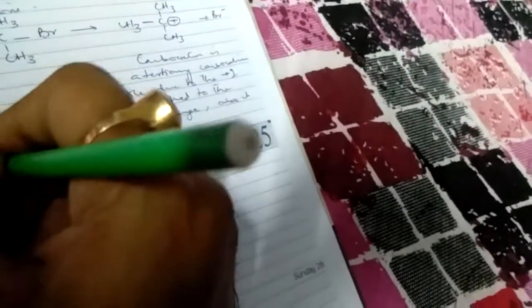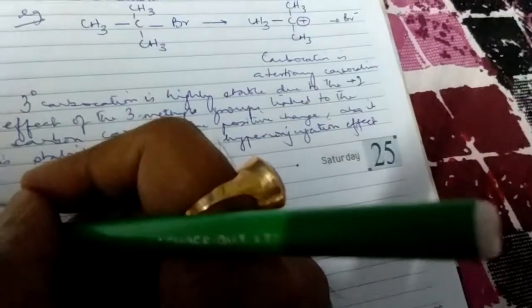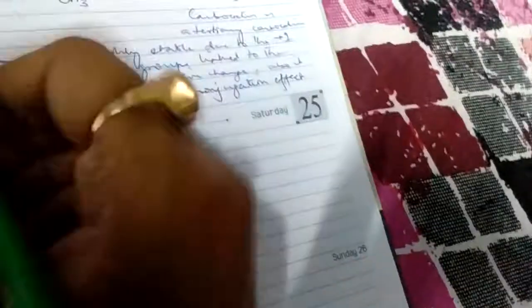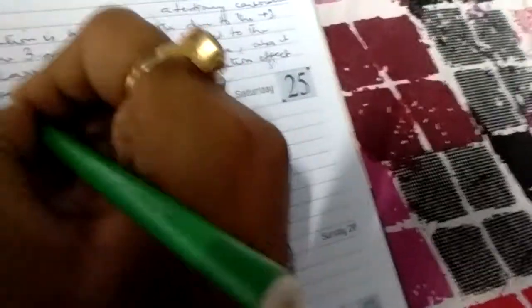Also, it is stabilized by the hyperconjugation effect, which is another electron displacement effect in a covalent bond, like that of plus I, that is positive inductive effect, due to the presence of 3 cross 3, that is 9 alpha hydrogens.